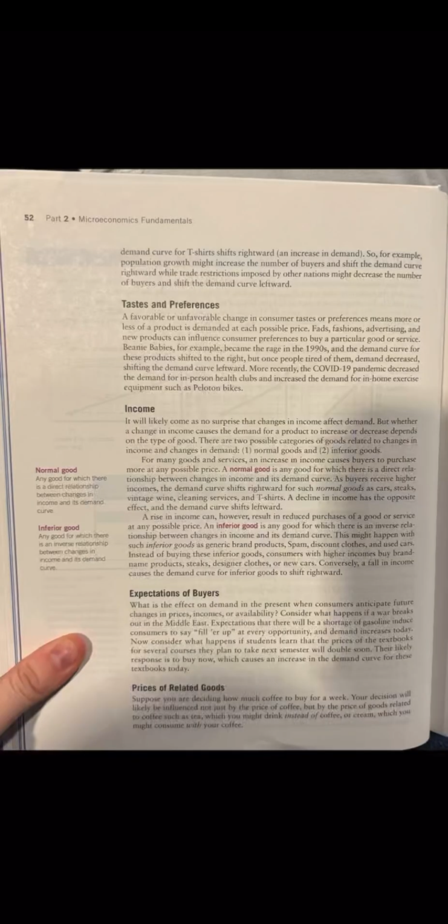Tastes and preferences. A favorable or unfavorable change in a consumer's tastes or preferences means more or less of a product is demanded at each possible price. Fads, fashion, advertising, and new products can influence consumer preferences to buy a particular good or service. Beanie Babies, for example, became the rage in the 1990s, and the demand curve for these products shifted to the right. But once people got tired of them, the demand decreased, shifting the demand curve leftward. More recently, the COVID-19 pandemic decreased the demand for in-person health clubs and increased the demand for in-home exercise equipment such as Peloton bikes.